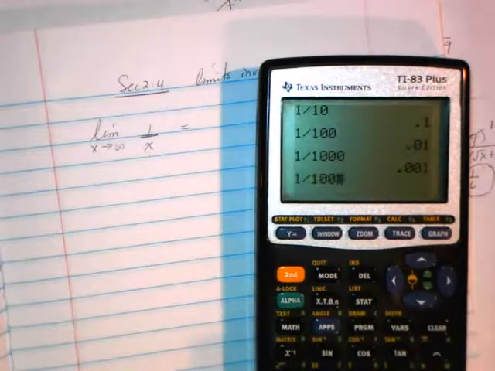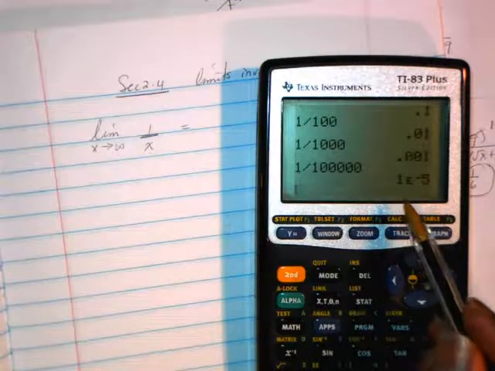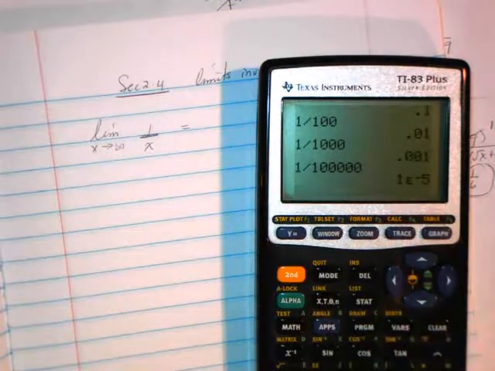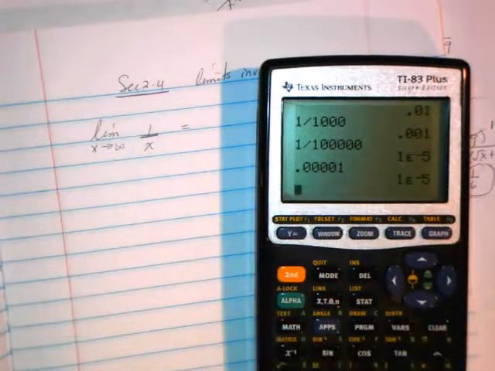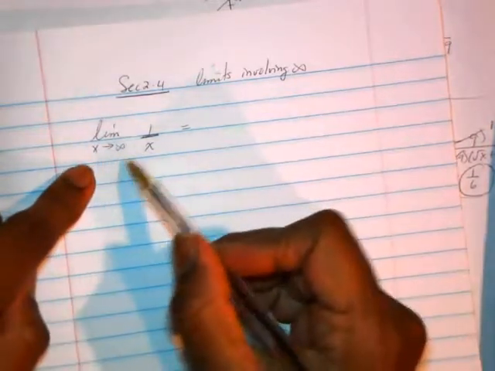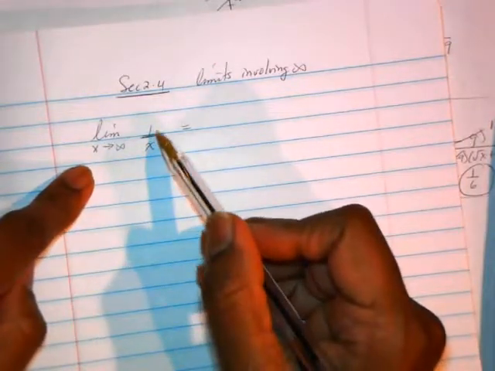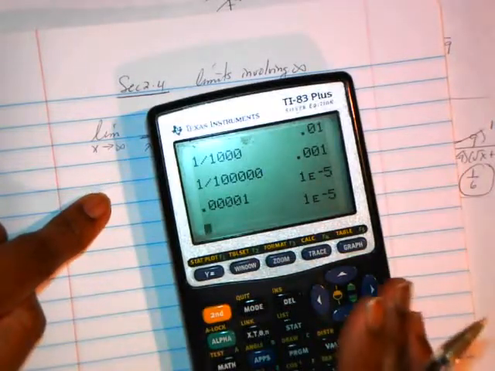1 divided by, let's do a bunch of zeros. This E minus 5 really means it's 0.00001. It's 4 zeros. Okay, it's a pretty small number. So what this is telling me is that the limit, though it's a limiting value, what is this approaching as x gets big? And the answer is 0, because our values are getting smaller and smaller.